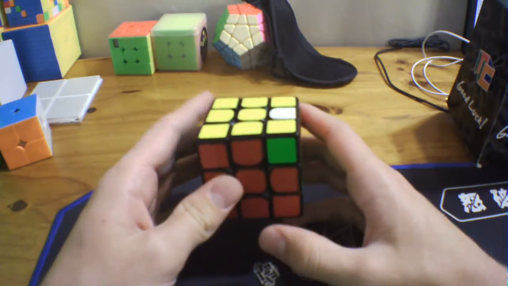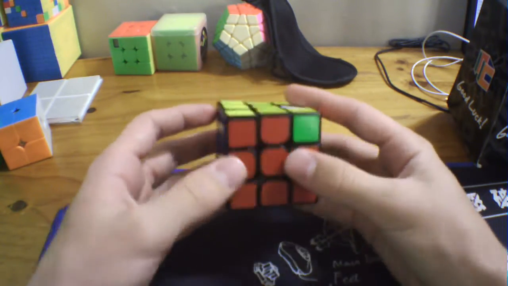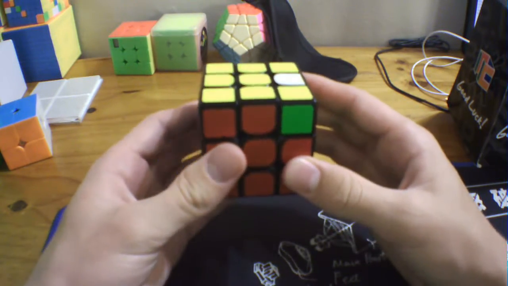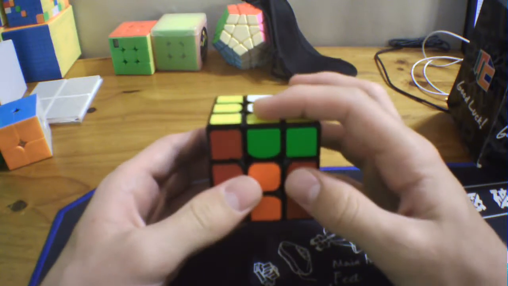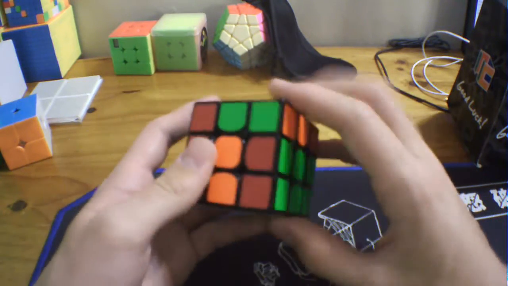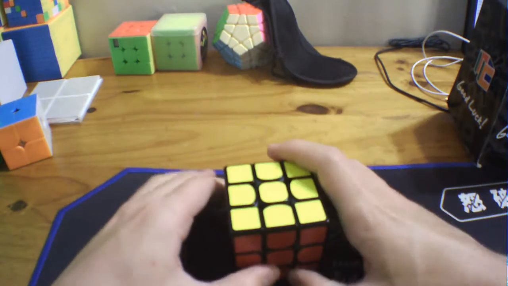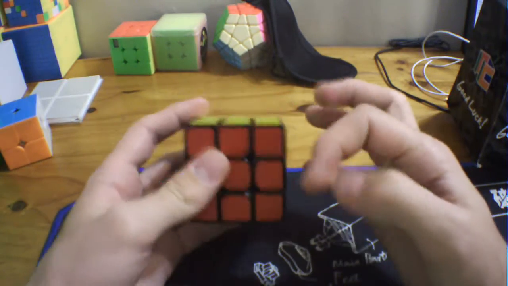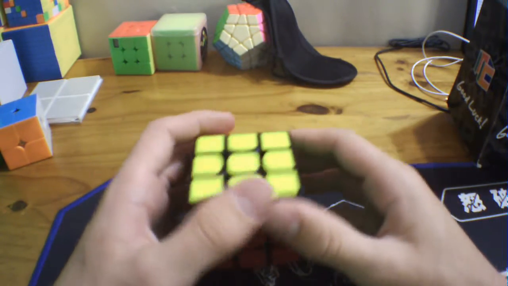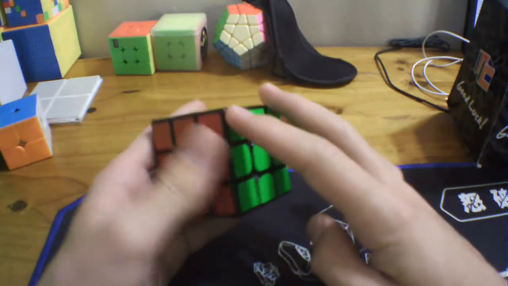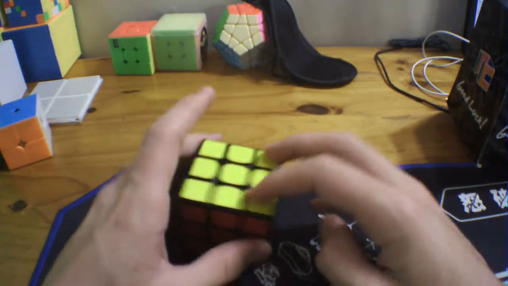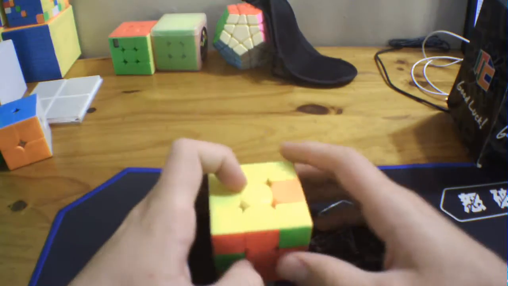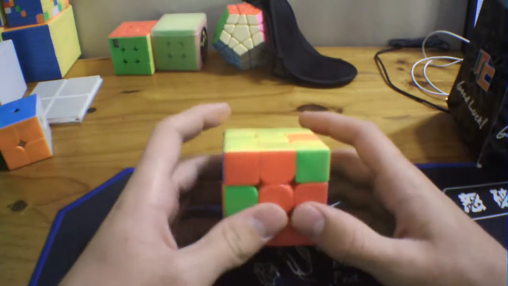Okay, now the next one we have is W. You can do this by doing a D L2, which is probably the easiest, but there's an alternative, M2, which sets it up into C, which you can then do a J perm. As you see, between the first and the second alg, these two corners swapped. You don't have to worry about that because every second piece that you solve, these will swap back into their correct positions.